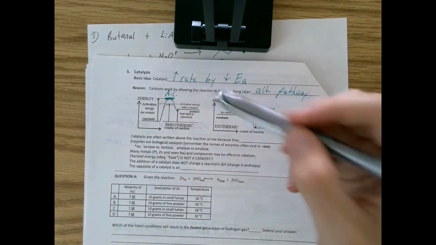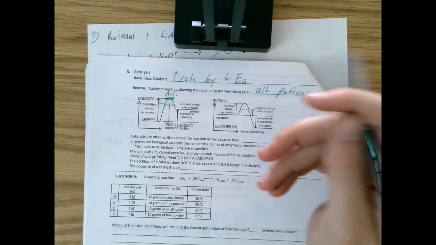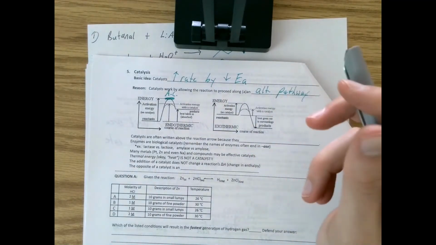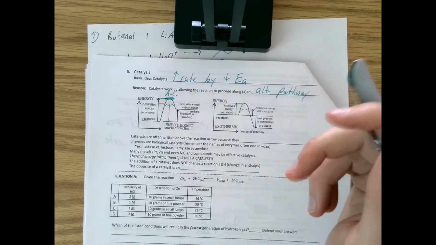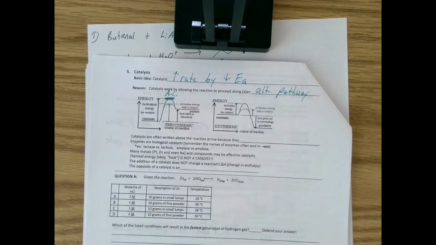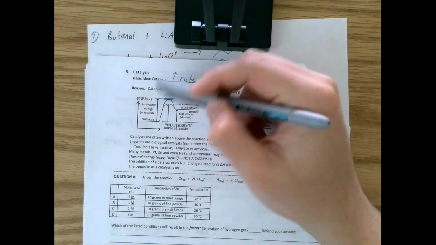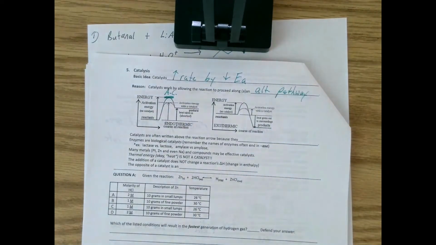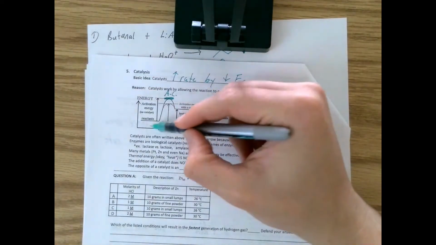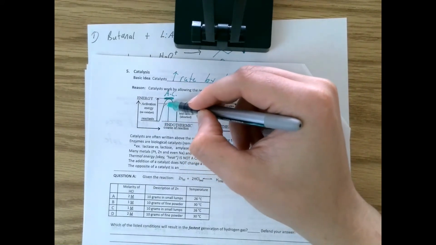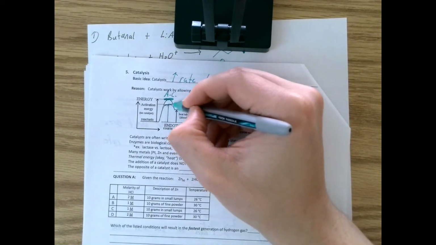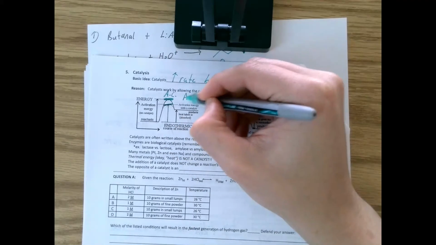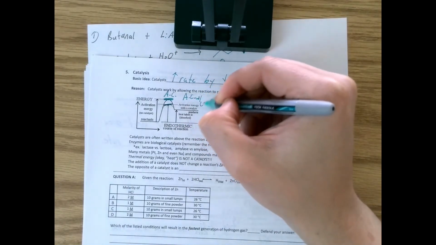Okay, so if you have three things to do, and the first part takes 3 hours, the second part takes 5 minutes, the third part takes 5 minutes, most of your time is determined by the longest step, right? Same thing here. Up the hill part is the longest step. So here, you go up the hill, you see another route, another option. So that could be our activated complex with a catalyst.